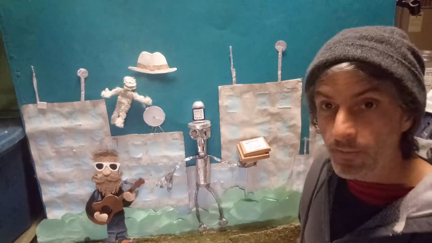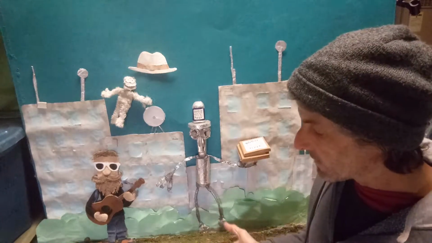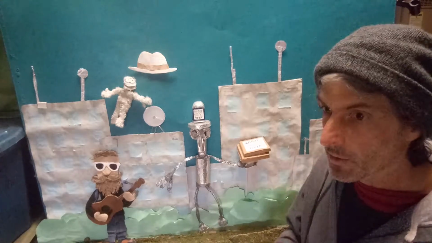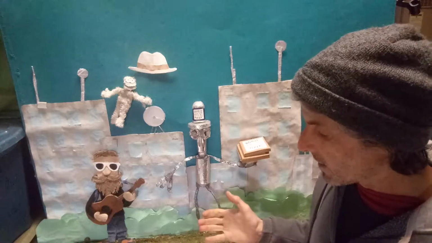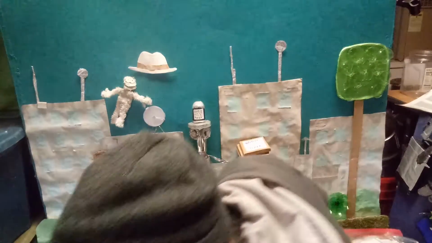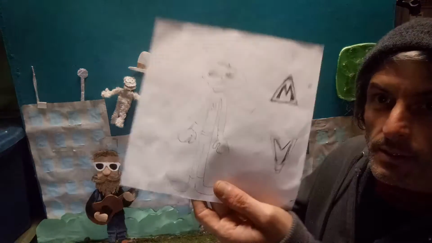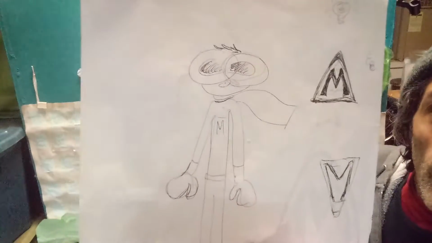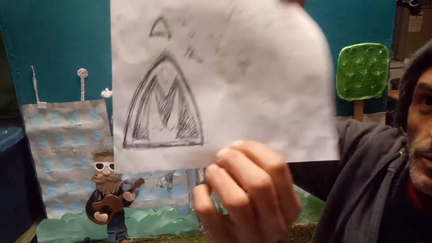Lesson 2. So last we left off we were talking about character sketches. That was the assignment. Create some characters. So if I haven't showed you this already, this is my early sketch of Murphy. And here's his logo.